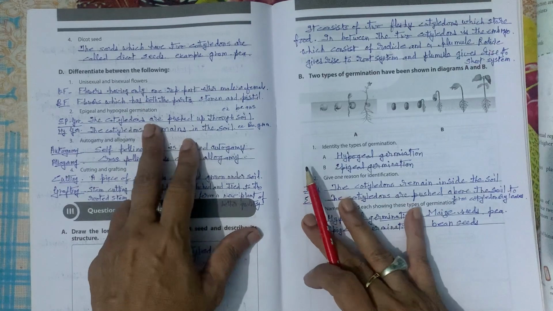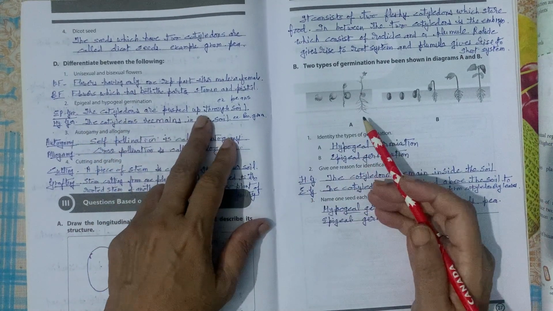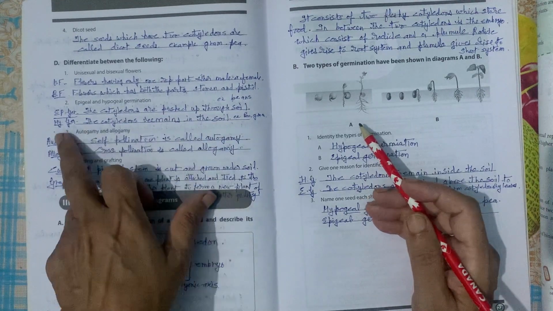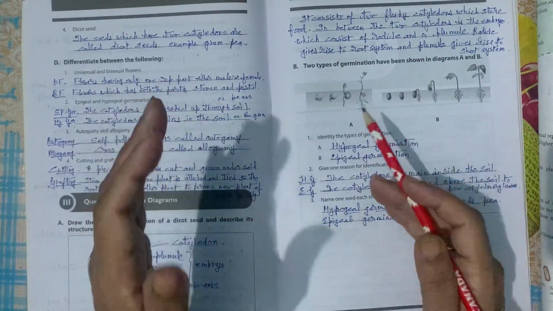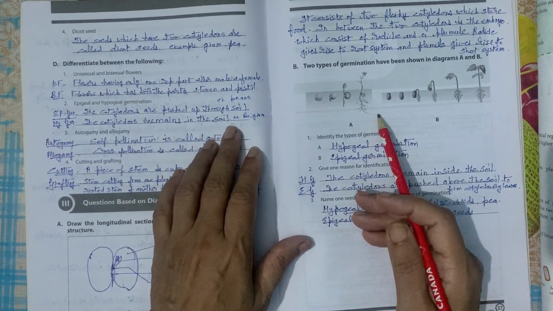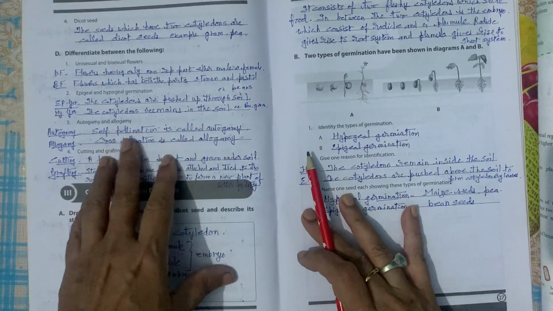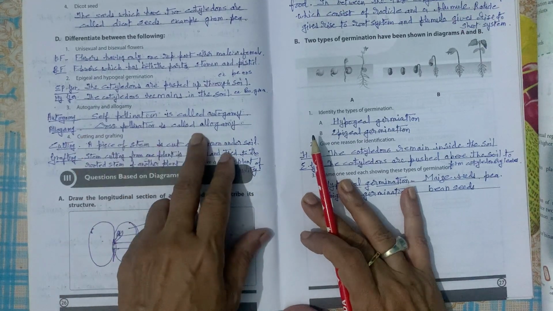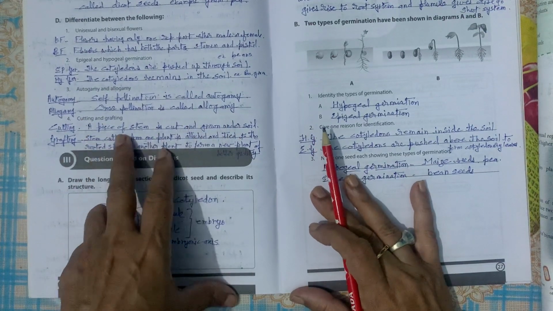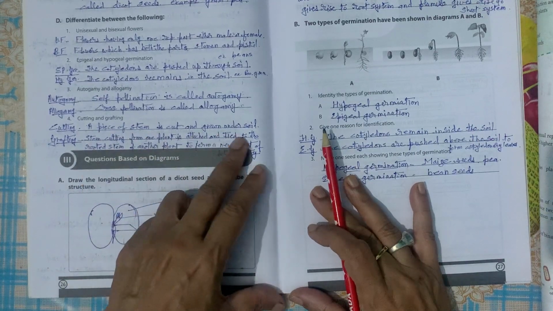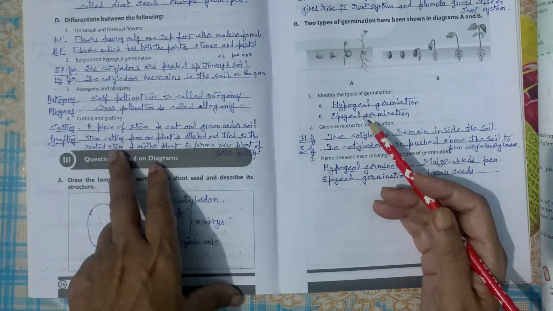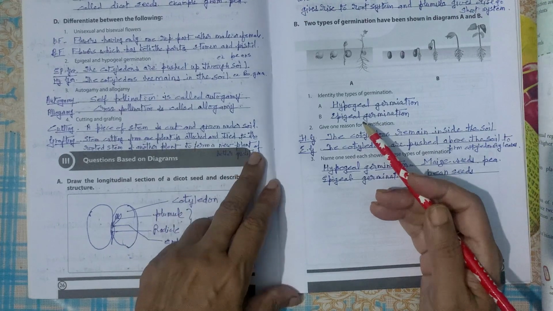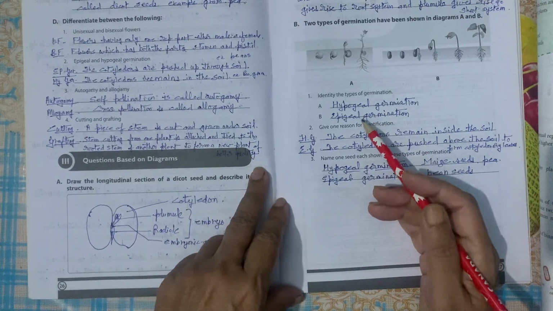Epigeal and hypogeal germination. Epigeal means the cotyledons are pushed through the soil and come above the surface of the soil, as in the case of beans. Hypogeal germination means the cotyledons remain in the soil, as in pea and gram. Autogamy and allogamy: self-pollination is called autogamy, cross-pollination is called allogamy. Cutting and grafting: in cutting, a piece of stem is cut and grown under the soil. Grafting is when a stem cutting from one plant is attached and tied to the rooted stem of another plant to form a new plant of better quality.